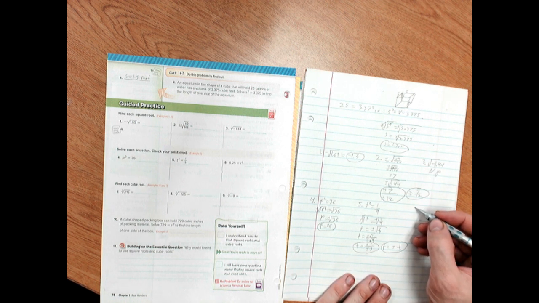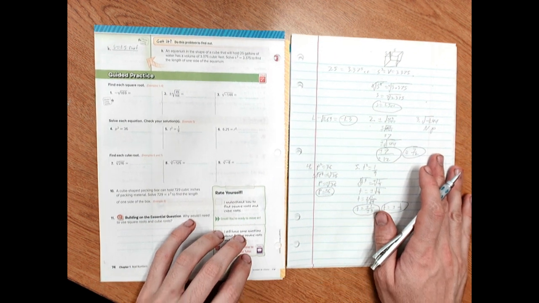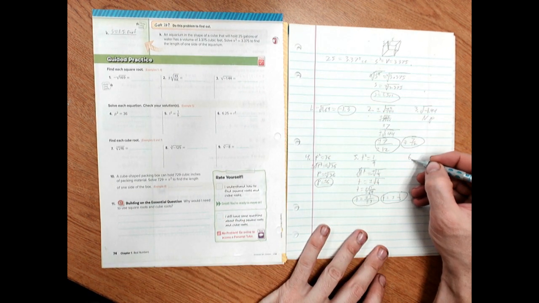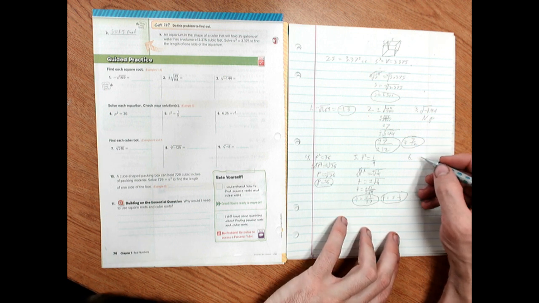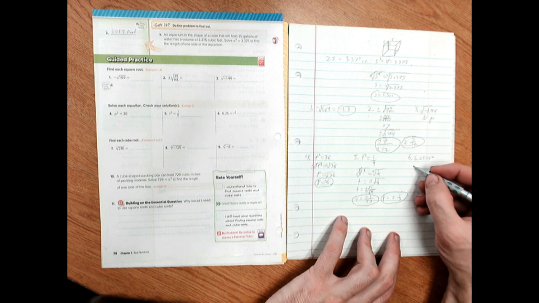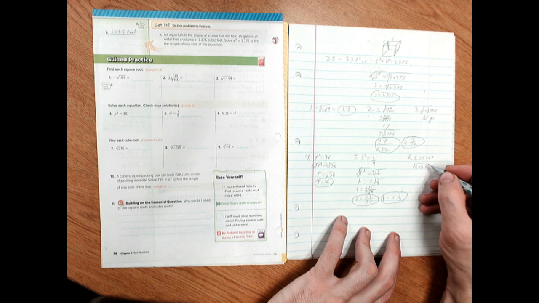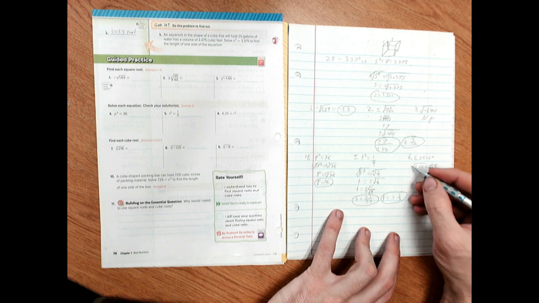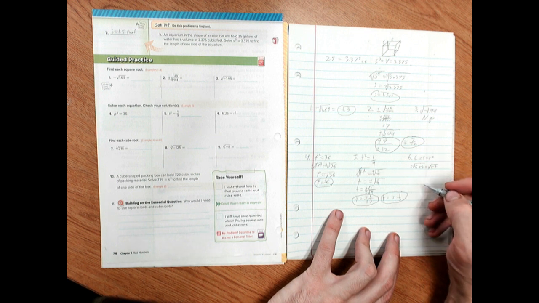And number 6. 6.25 equals r squared. The square root of 6.25 equals the square root of r squared. These cancel. Plus or minus there.